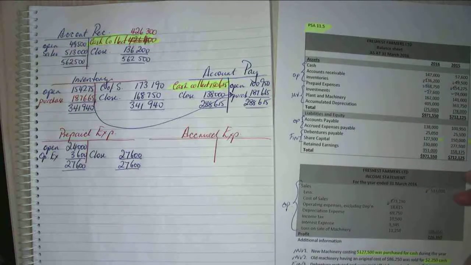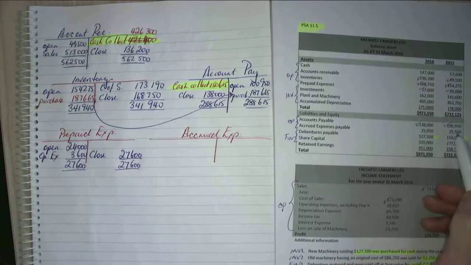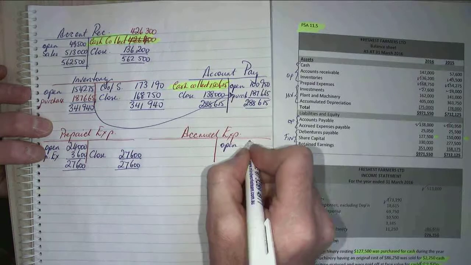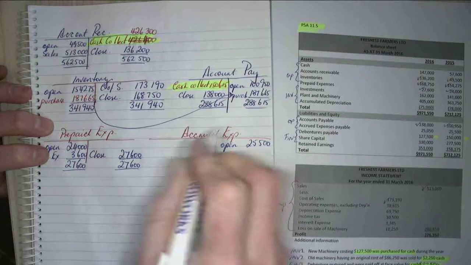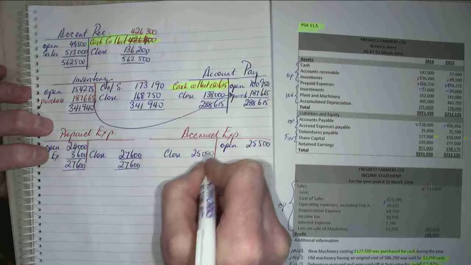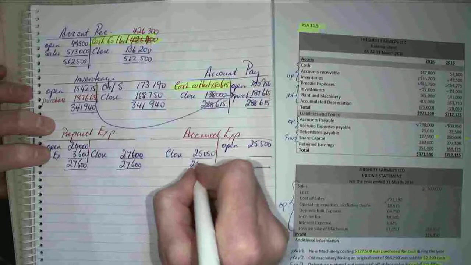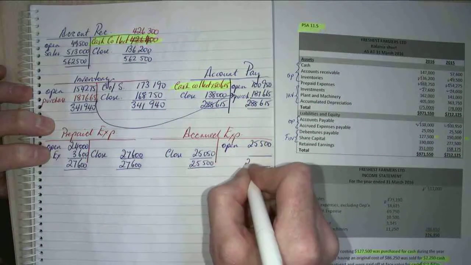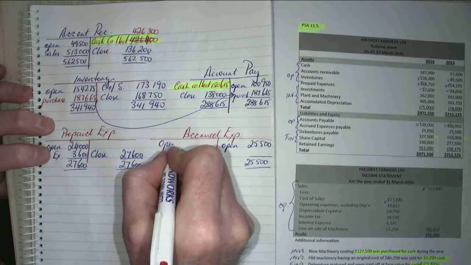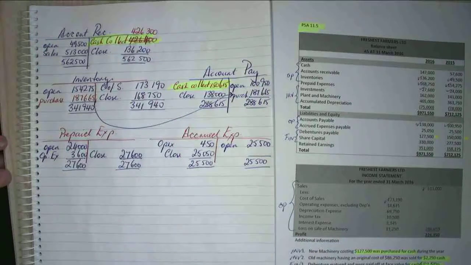And now I'm down here. I can tick off my accounts payable because I used those numbers already. I've got 25,500. So my opening is 25,500, and my closing is 25,050. So if I balance those two accounts off, I'm balancing off to 25,500. So that must mean my OPEX is 450, yeah. Or as I just heard, 450.